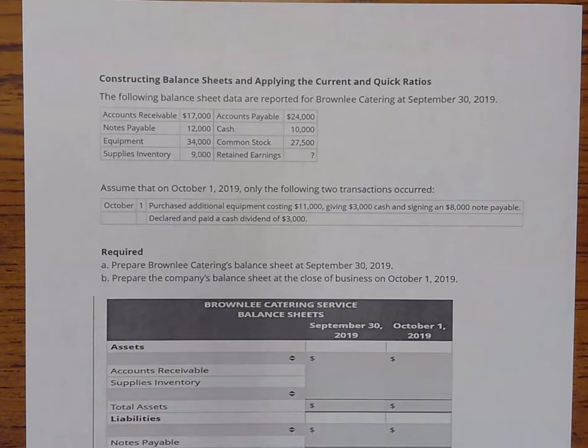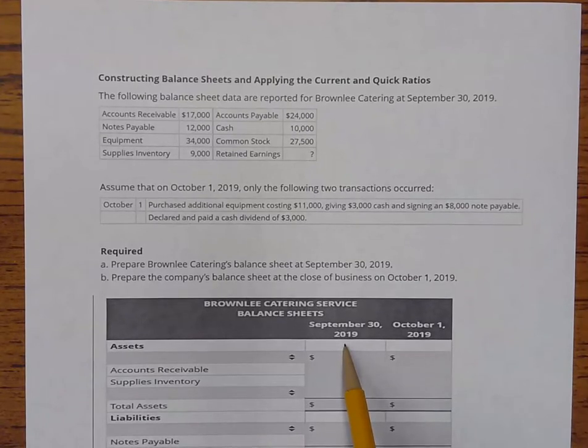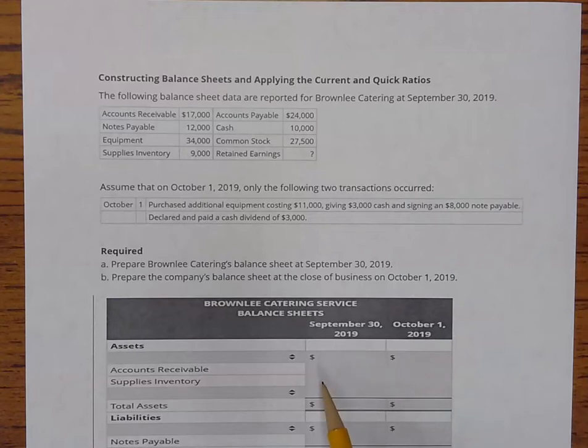But before we get to that, we are going to populate a balance sheet here for the end of a period, September 30th, 2019 to be exact. Then we're going to consider a couple of transactions and look at how that balance sheet has changed the next day.